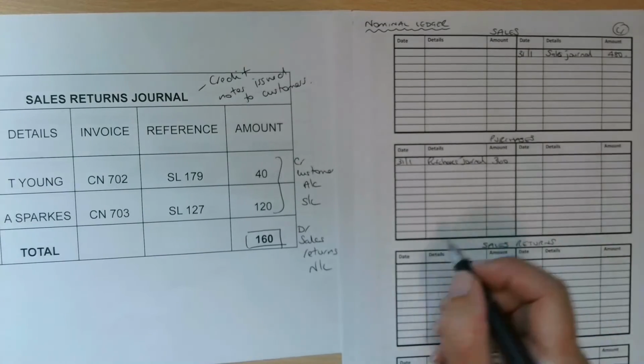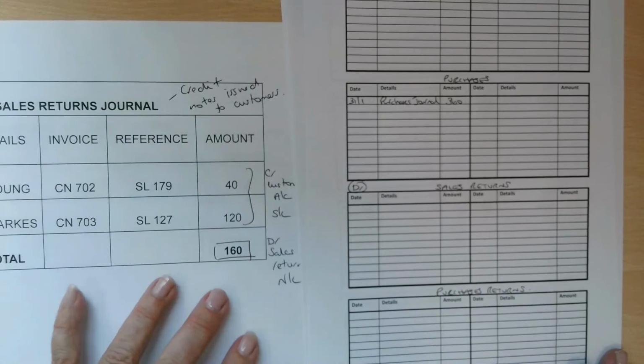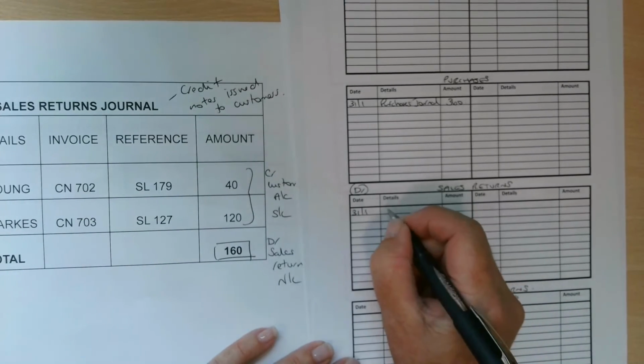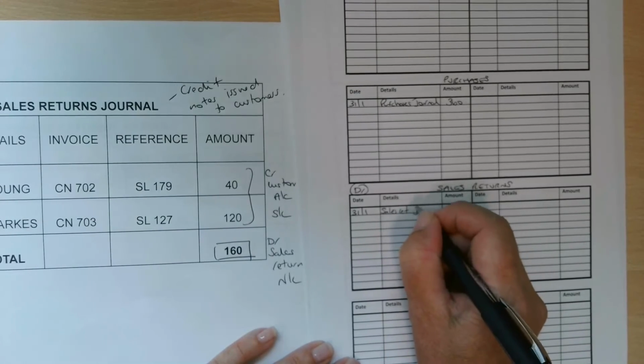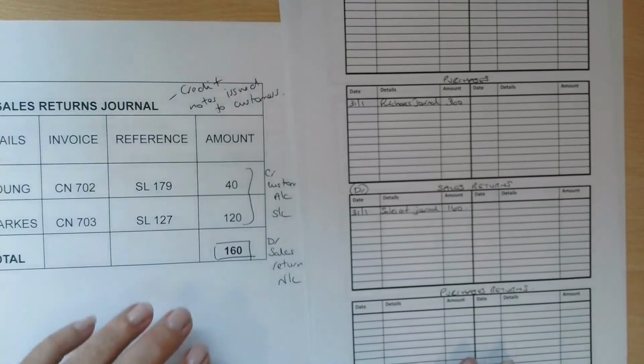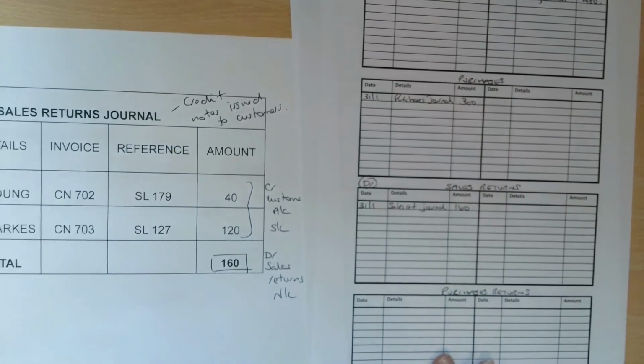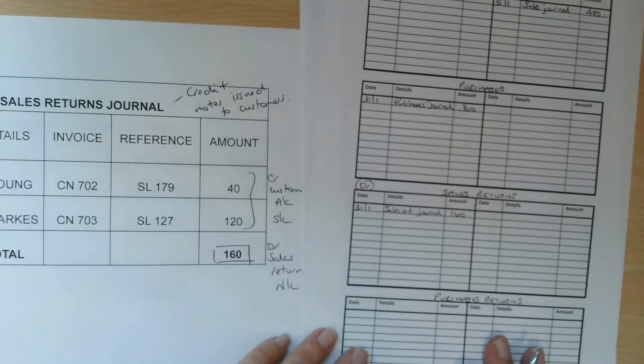Sales is always a credit. Sales returns is always going to be a debit. It's the opposite of sales. So on the 31st of January, we've got from the sales returns journal, I struggle to fit all that in there, so I've just abbreviated the word returns to RET with a dot after it. So we've got £160 in there. And that's it done.